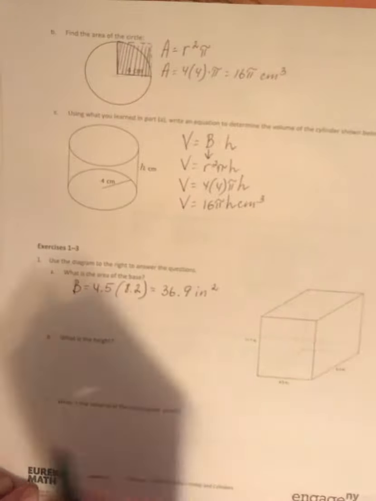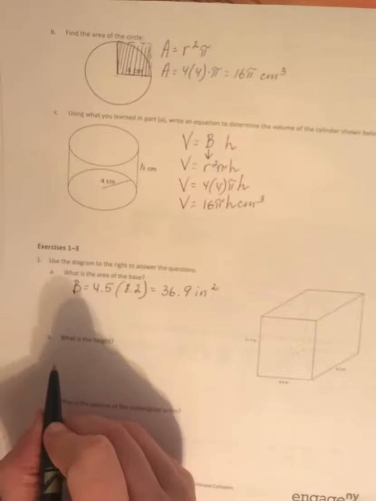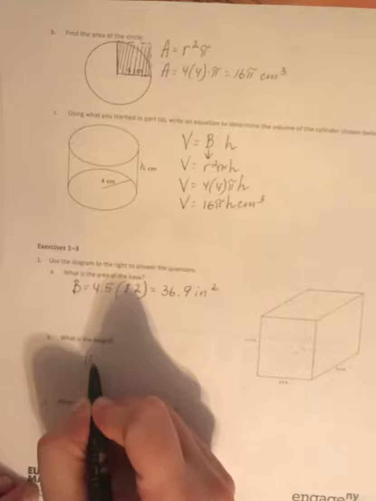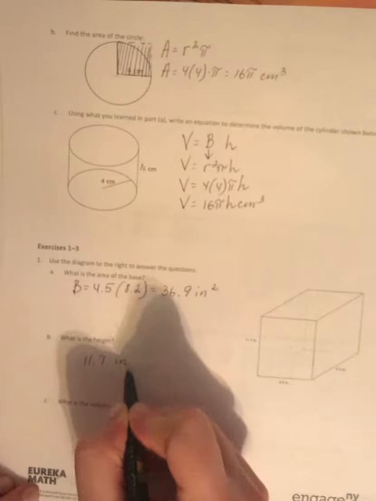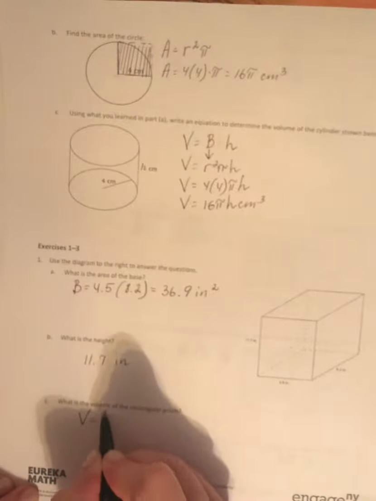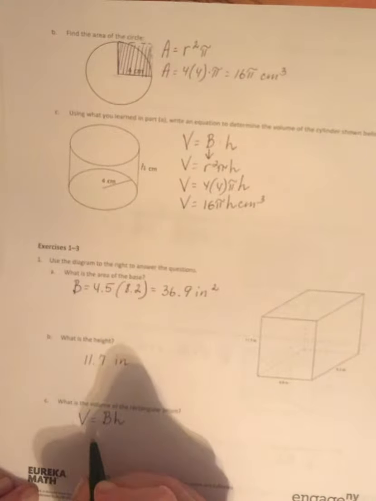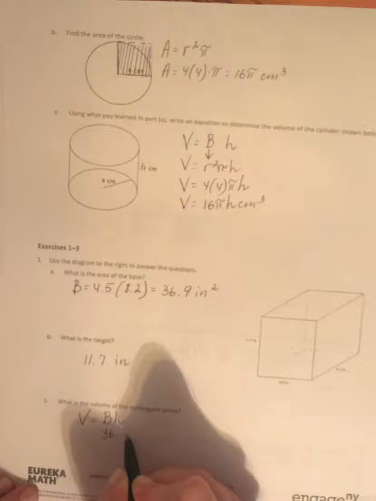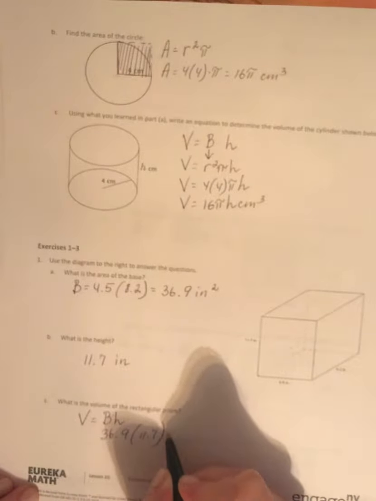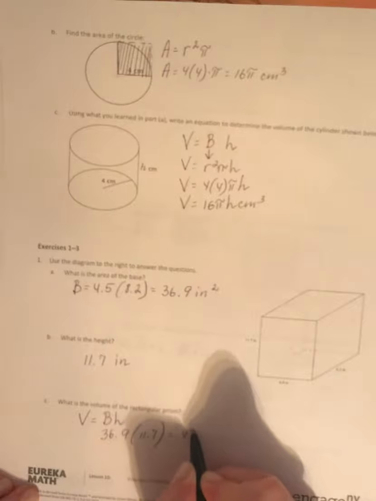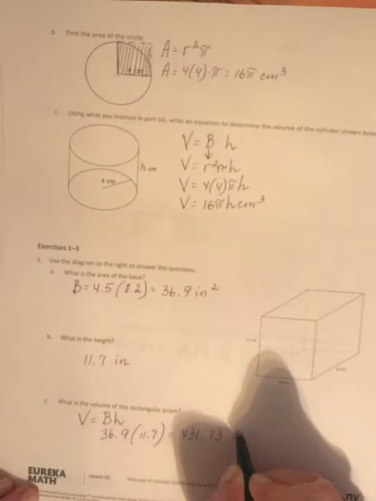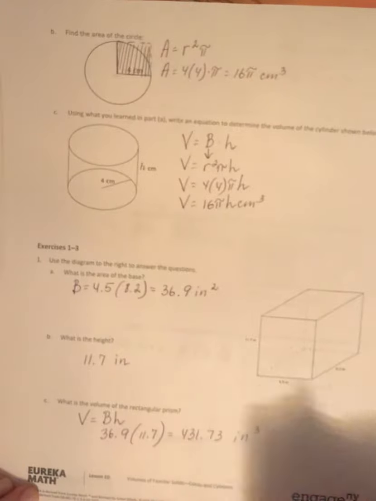Okay, then we are looking for the height. The height, where is the height here? 11 7/10 inches. So how do I find the volume? It is the area of the base times the height. So it's 36 9/10 times 11 7/10, and that makes it 431 73/100 inches to the third power.